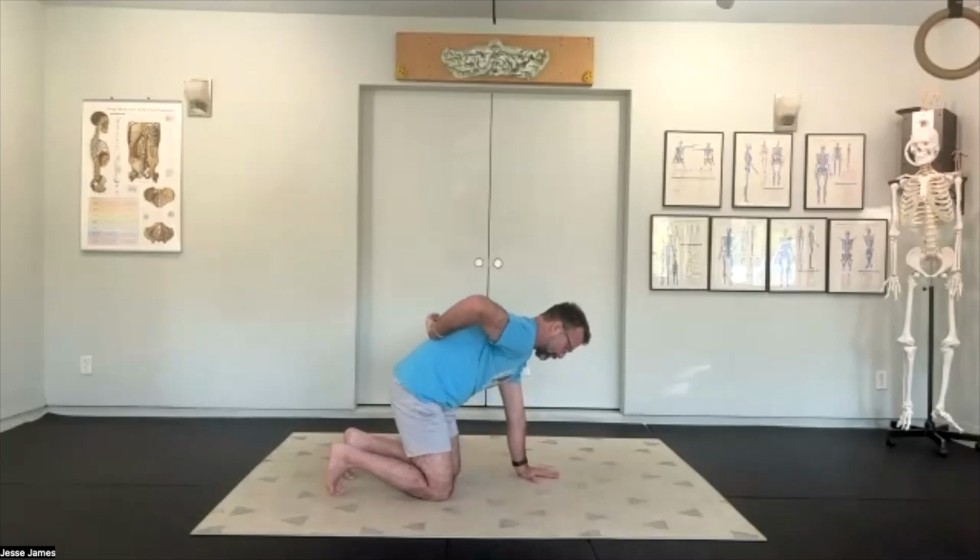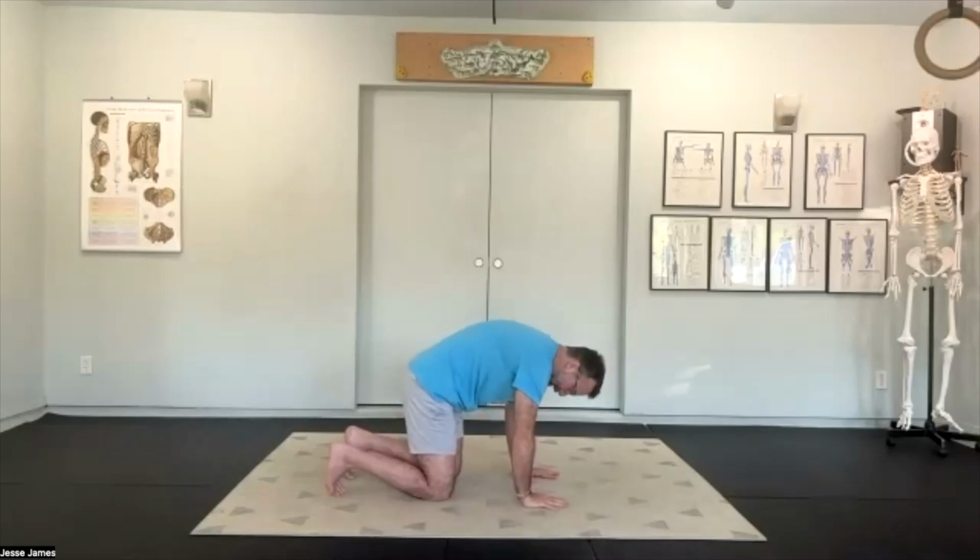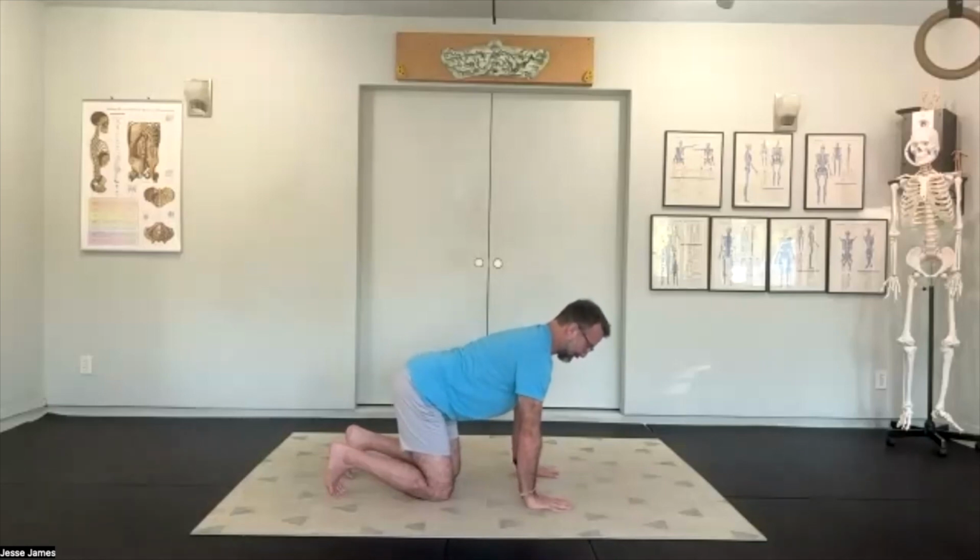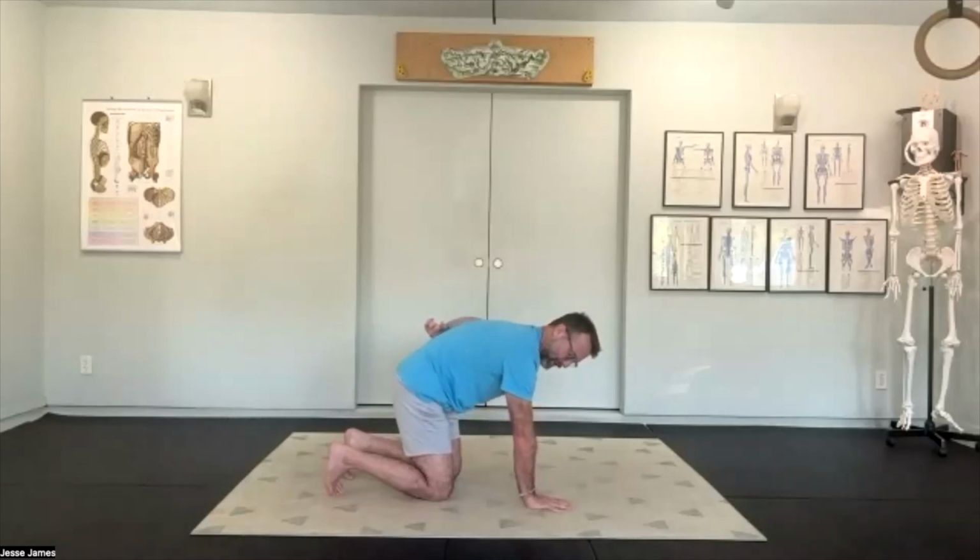But I only want to allow that movement to go up to my 12th rib. I'm not getting an arch through my upper back. I want to maintain some fixed position through the upper back. I'm only doing some pelvic tilts, scooping into it. See if you can feel this stretch drawn out into the lower back.